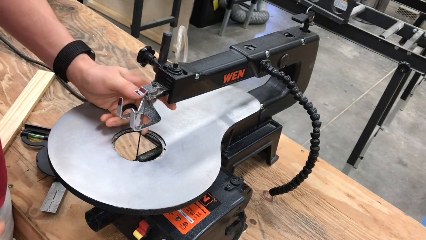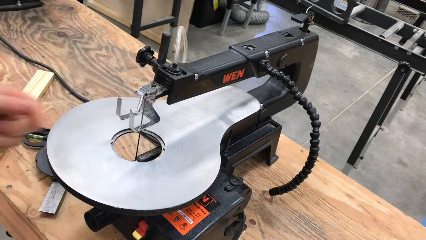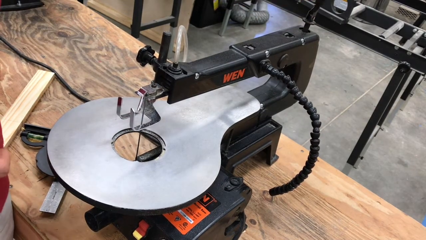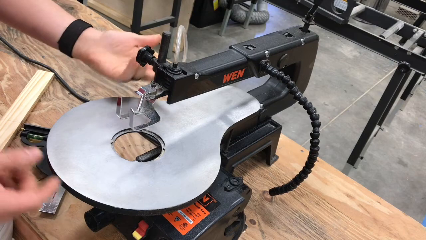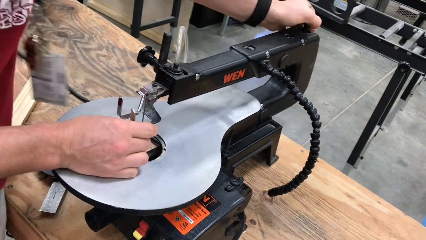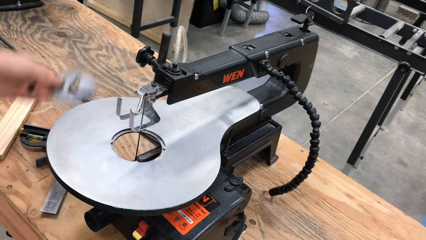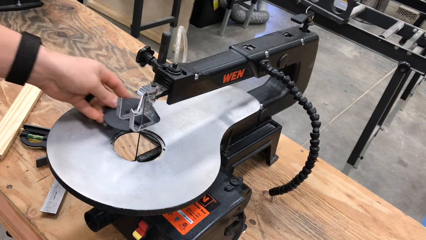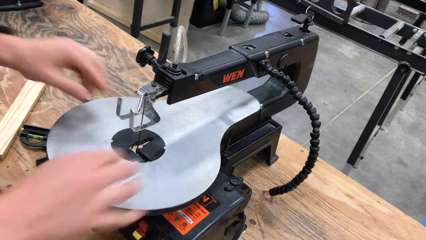And this is what it sounds like when your blade is tightened down. If your blade is not tightened down, well, that's what happens. You don't want that to happen. Just gotta make sure that you tighten that guy down, okay? Then you need to put your table insert back. That's very important. Just like this.